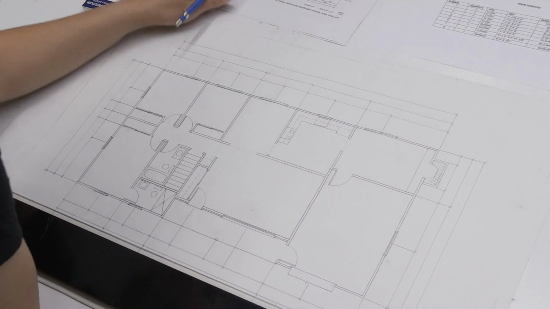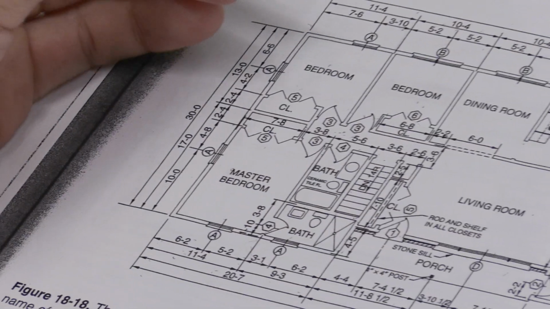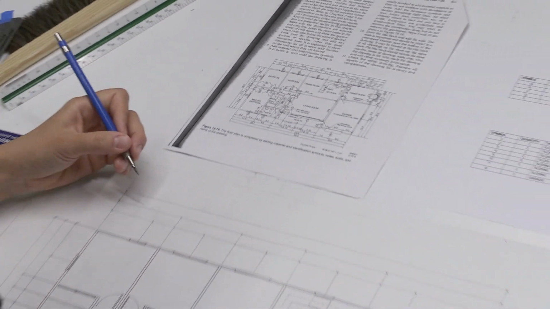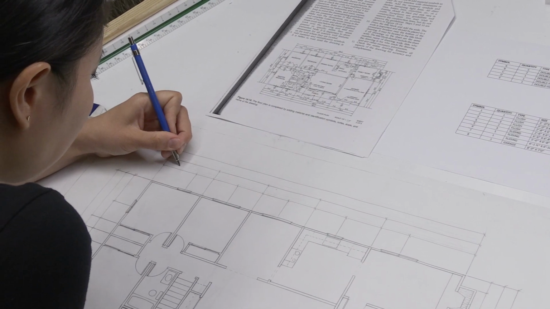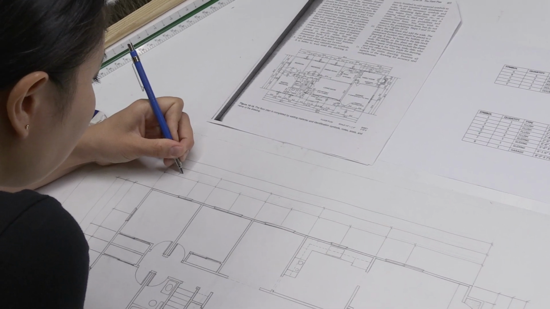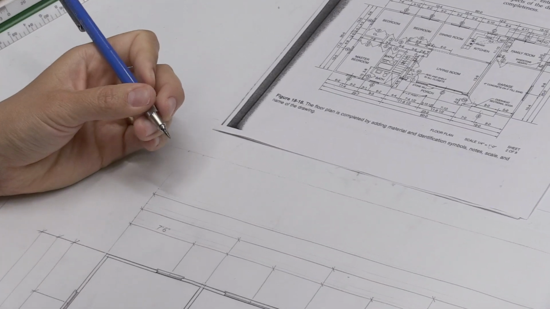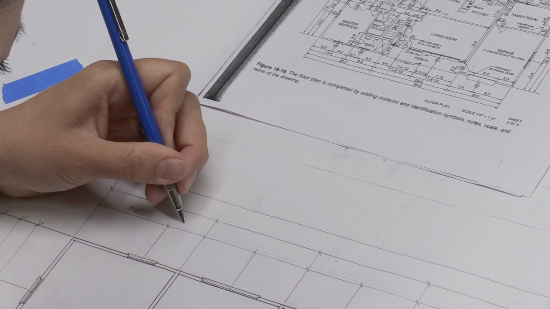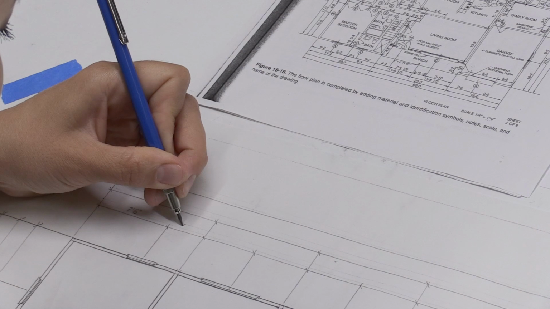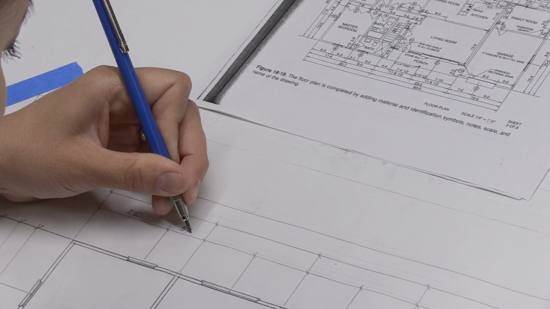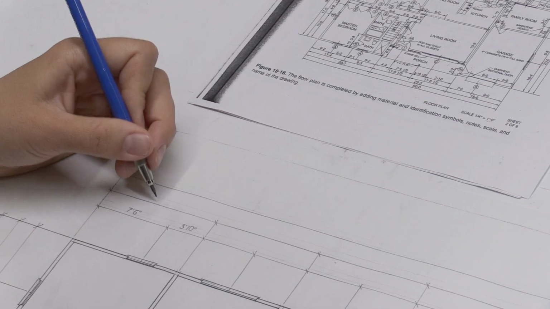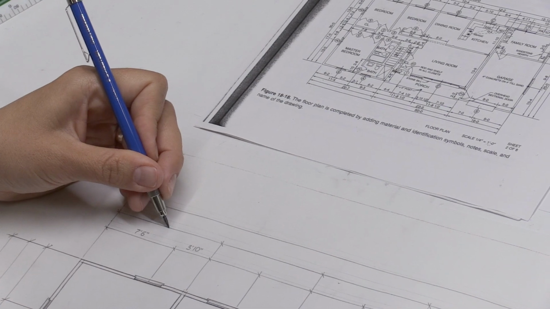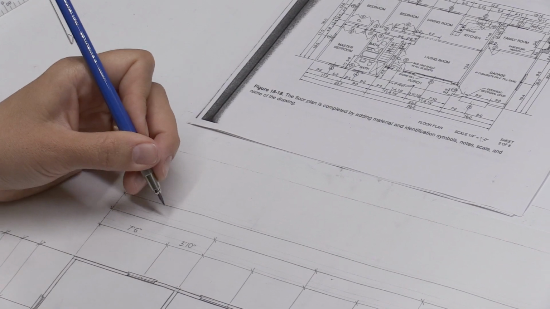And then I'm gonna write down our dimensions. So we have 7 feet 6 inches. And I'm gonna do 7 feet 6 inches, and this is 3 feet 10 inches. So I'm eyeing the center of this dimension line, and I'm putting it over here, 3 feet 10 inches, and then I'm moving to the next dimension line. So the center would be here, and this is 11 feet 4 inches.